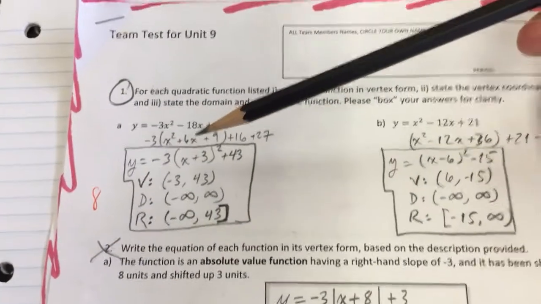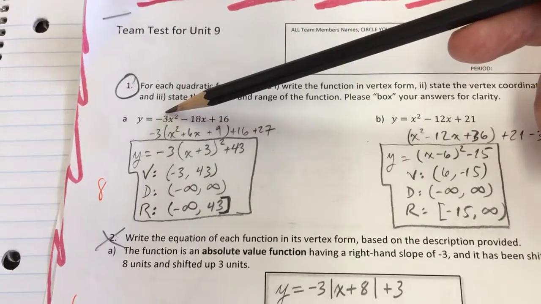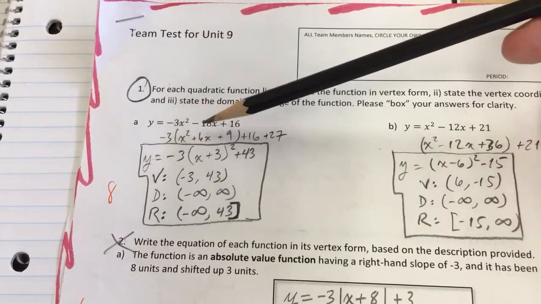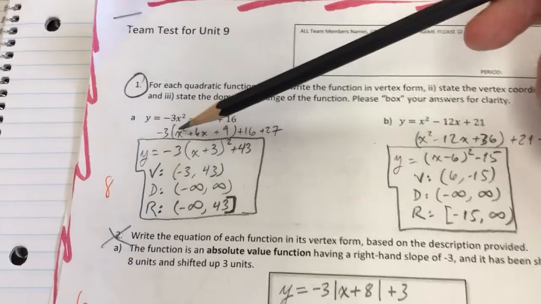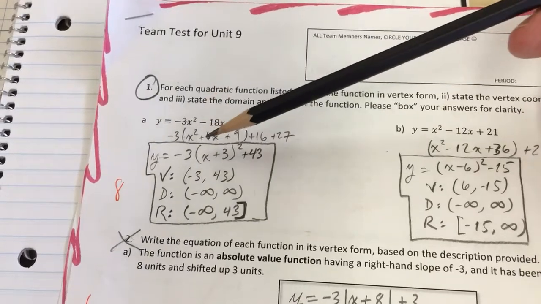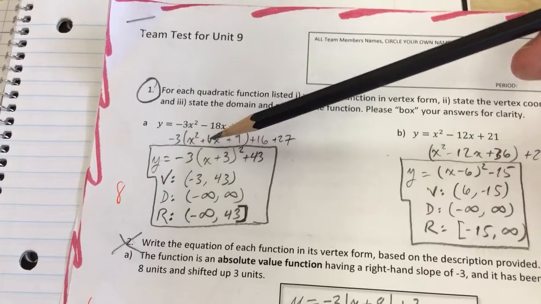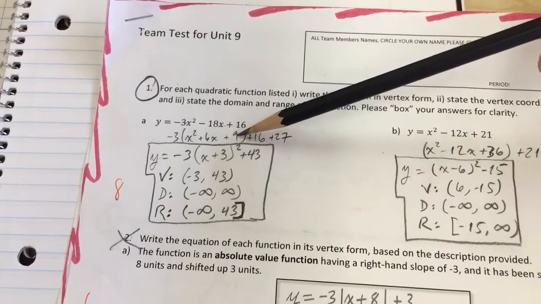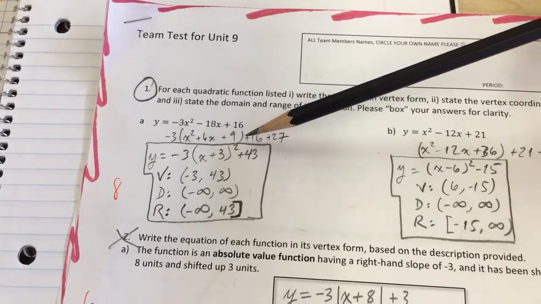Anyway, here's one where a is some other number besides 1. That's considered more difficult, because what you have to do is factor that out of both of the x terms, leaving your constant alone. So our negative 18x, when you factor out negative 3, becomes positive 6x. And this is the number that you use to do the completing the square. In other words, take half of that and square it, so that gives you 9. And we've got our constant outside of this group, so that's sitting there.